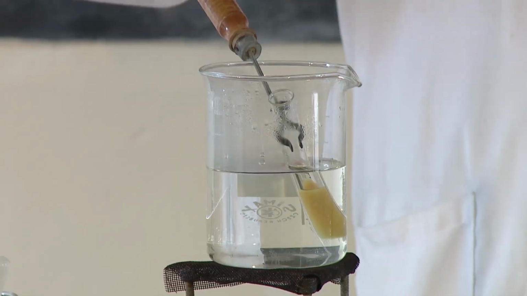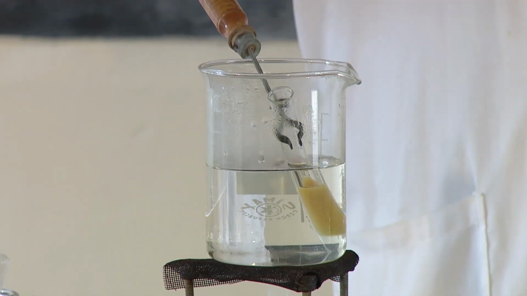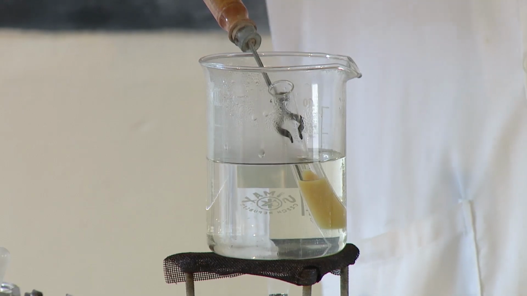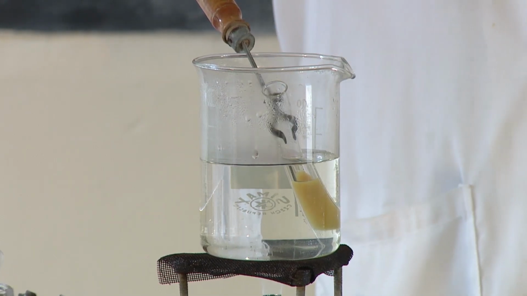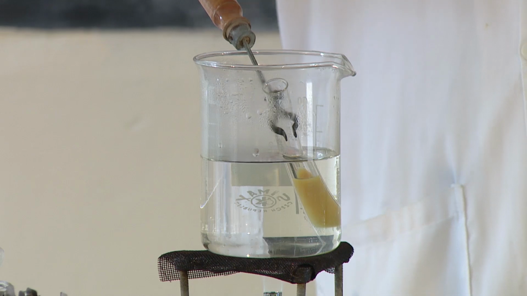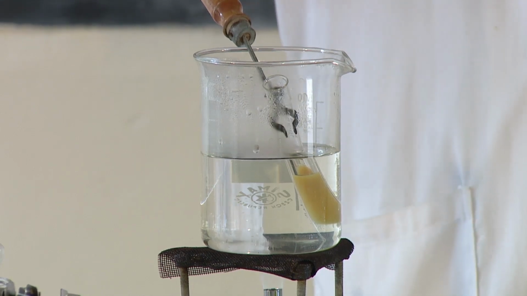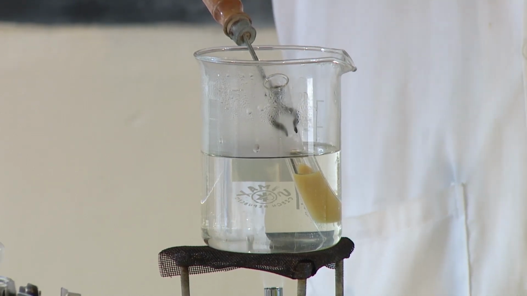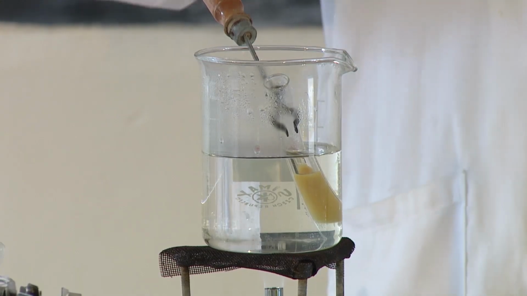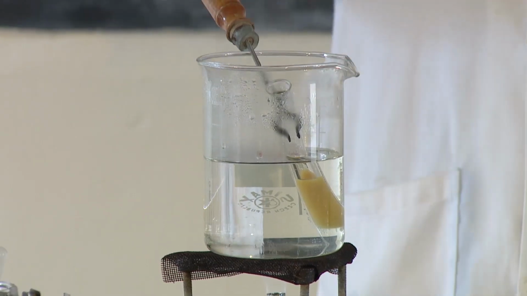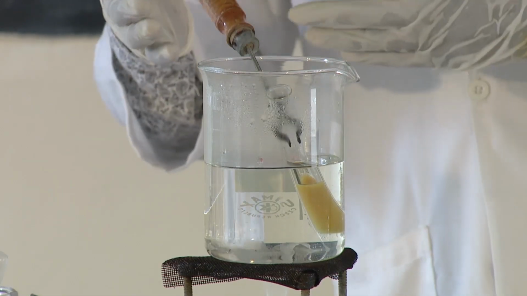Why do you have to add hydrochloric acid, students? We add hydrochloric acid to hydrolyze the bonds, because I told you the sucrose is unable to reduce copper ions. So we have to add hydrochloric acid in order to hydrolyze the bonds. Then from there, we add sodium hydroxide to neutralize the acid.